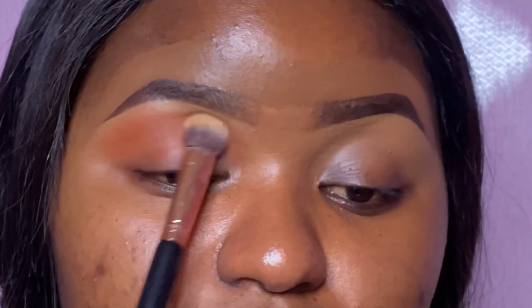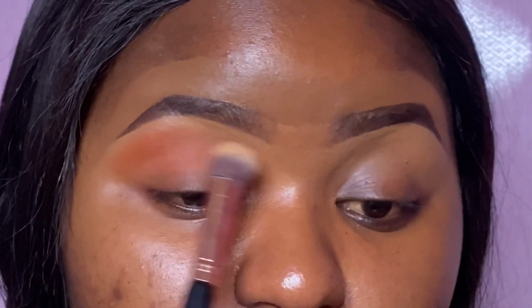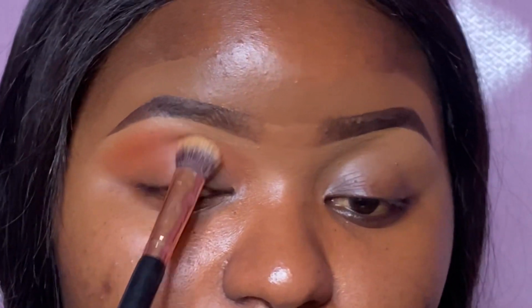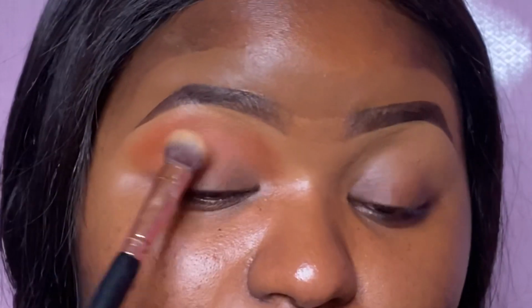I always tell you guys, blend, and you'll see a very huge difference with your makeup game. Always ensure that you've blended your makeup well. Whatever it is that you are applying, ensure that you've really blended it well.